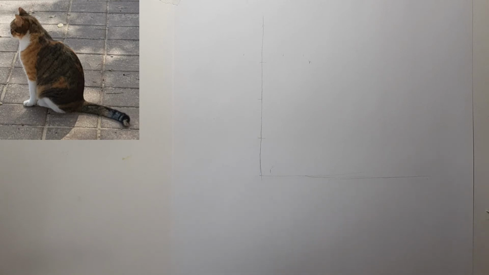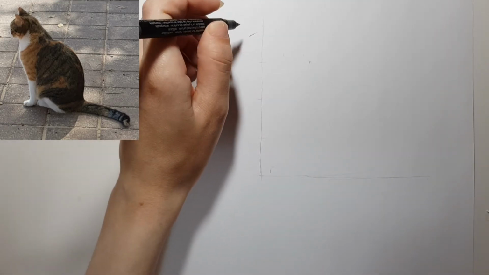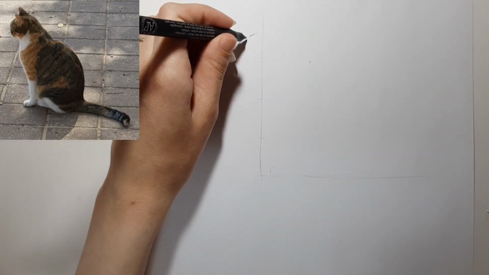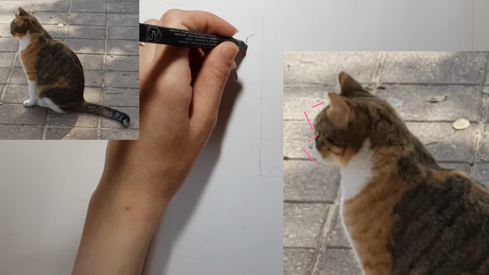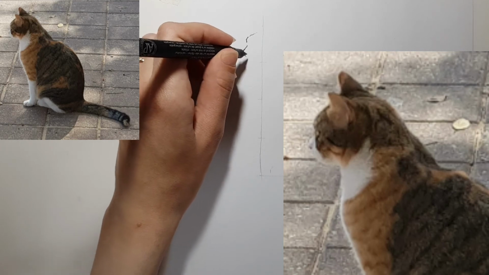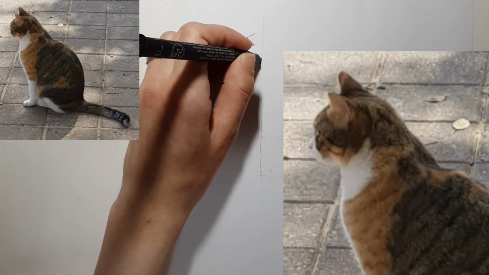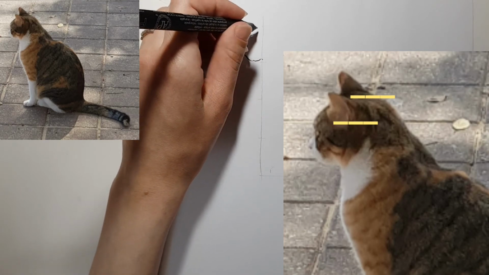When drawing people or animals, it's always good to use the size of the head to measure the body. The face looks like stairs in this angle. One ear is further away, so it starts in a higher point.